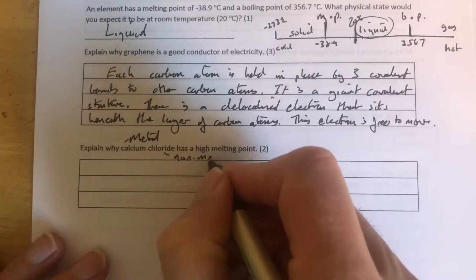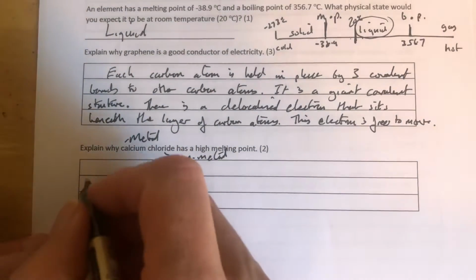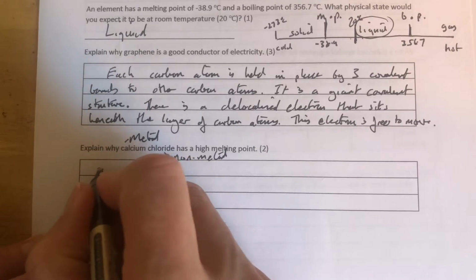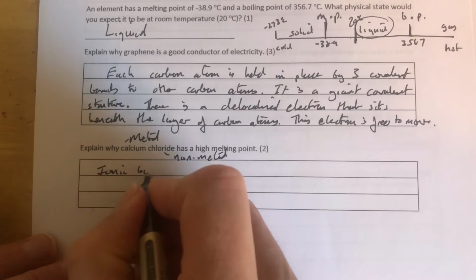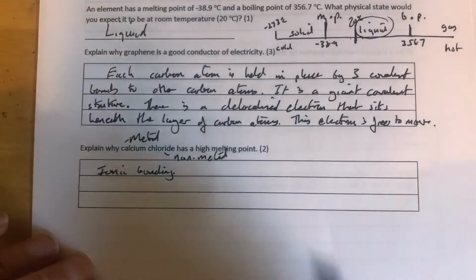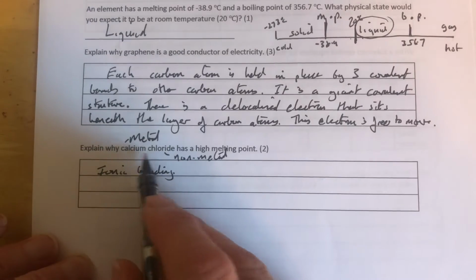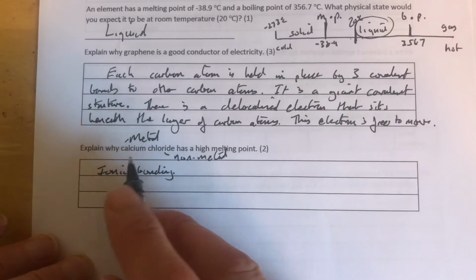Metal and non-metal is ionic bonding. We've just got to learn that. So the bonding is ionic bonding. Okay, so in ionic bonding, we have positive metal ions. So this will be made of calcium Ca2+ ions and chloride ions, Cl- ions.